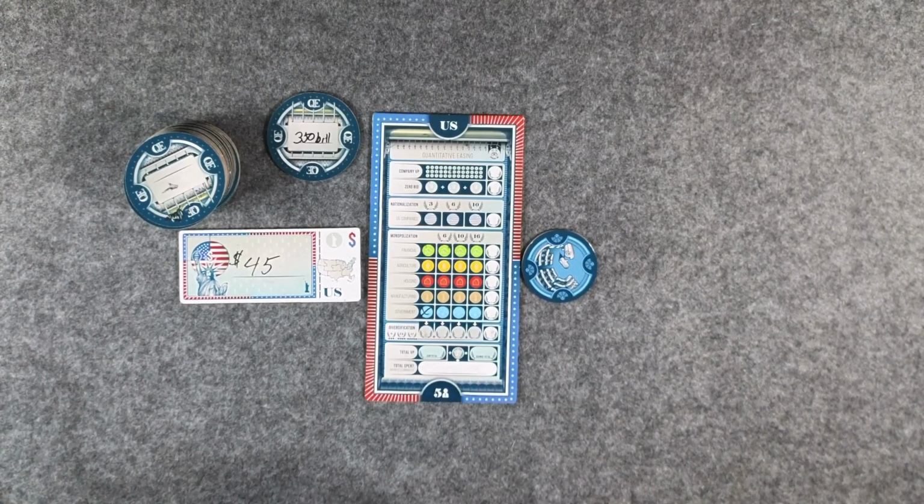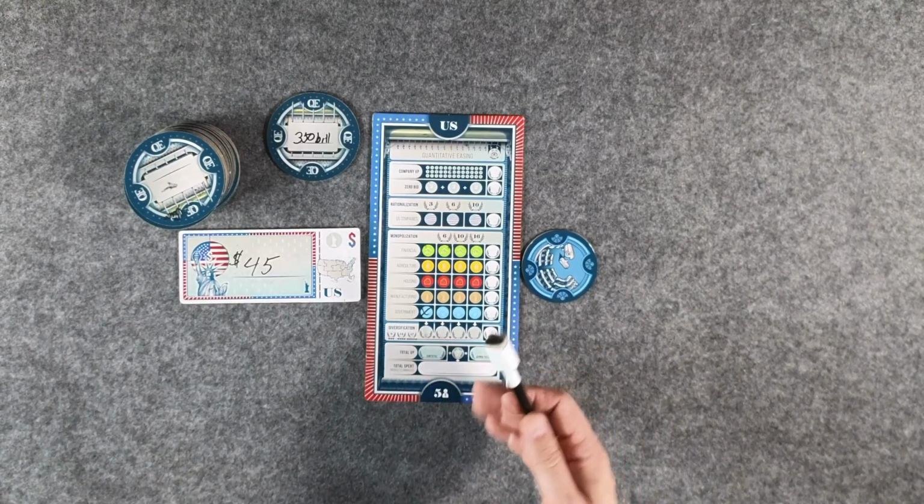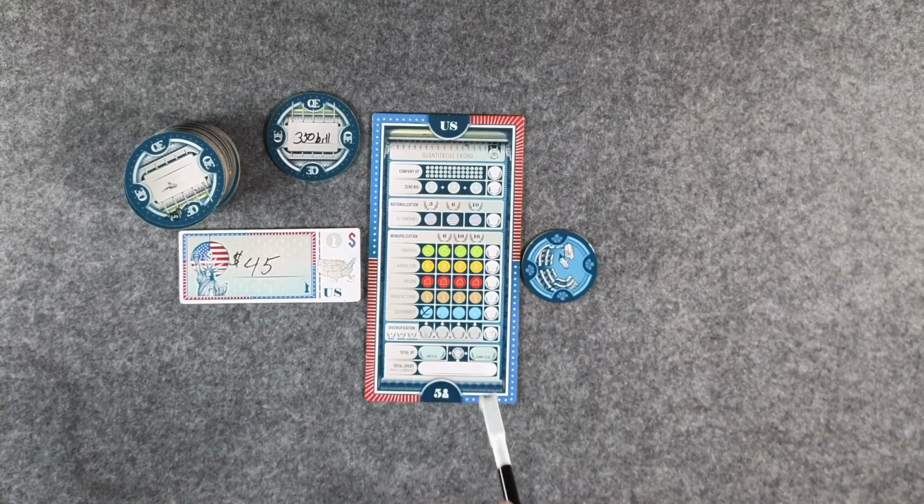You want to be somewhat conservative, but obviously you still want to be able to win these tiles. So it's kind of balancing that out. And then whoever didn't spend the most and has the most points wins the game. And that is how you play QE.